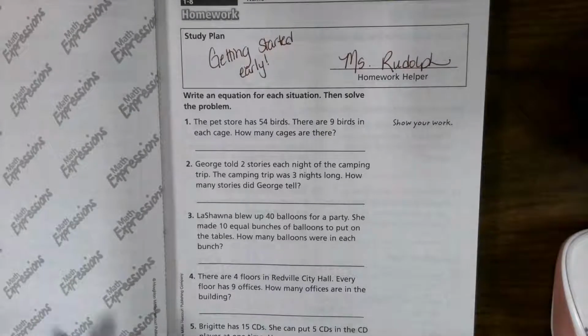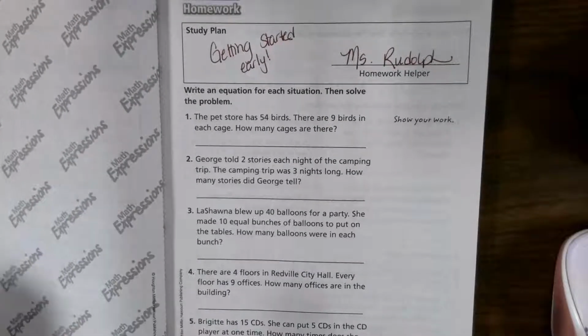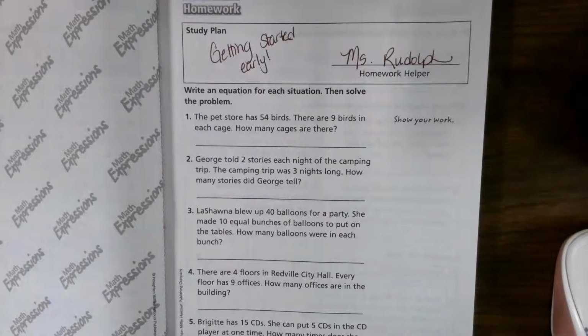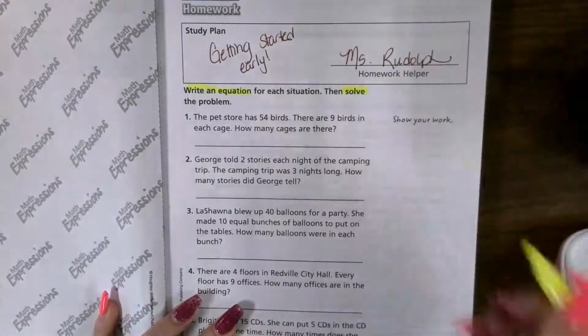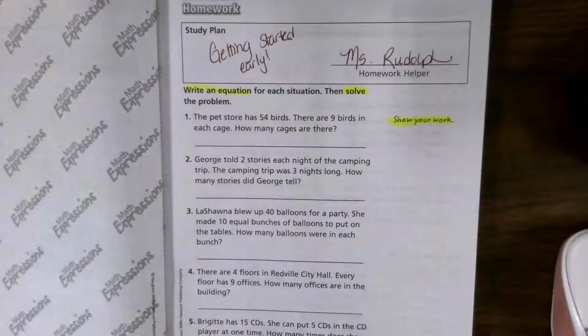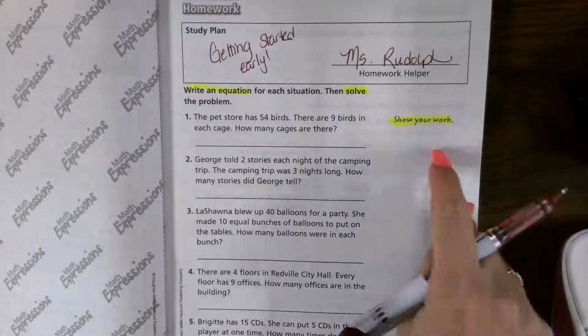Okay, so your directions say there's 2 steps. Write an equation for each situation and then solve the problem. So write the equation, solve the problem. Here it does give you a space to show your work as well, which is always a good idea.